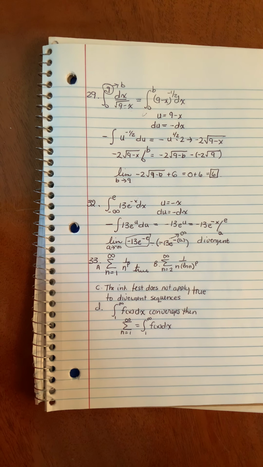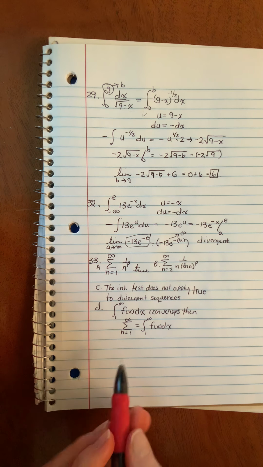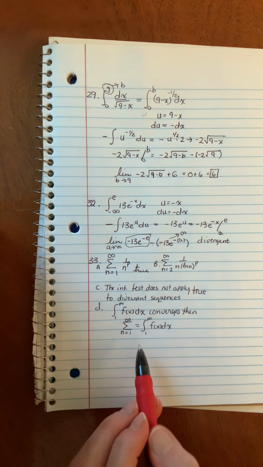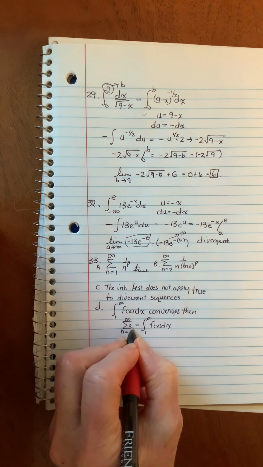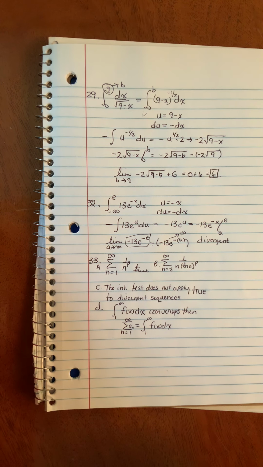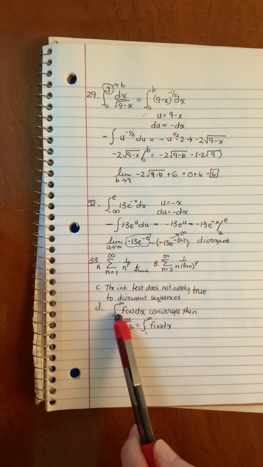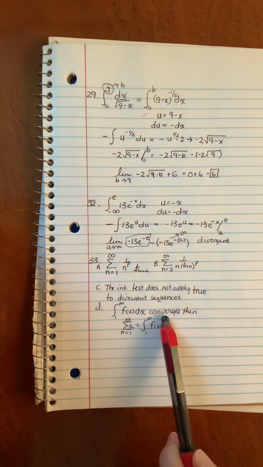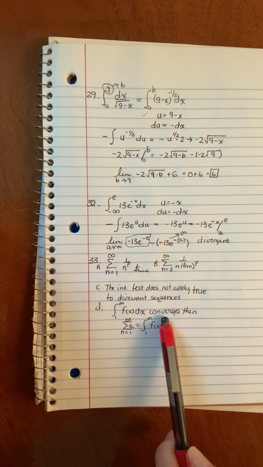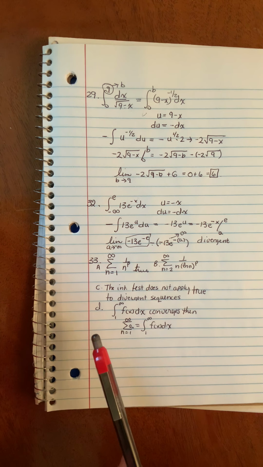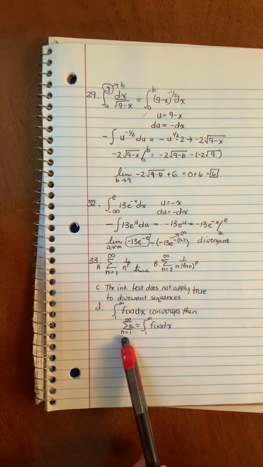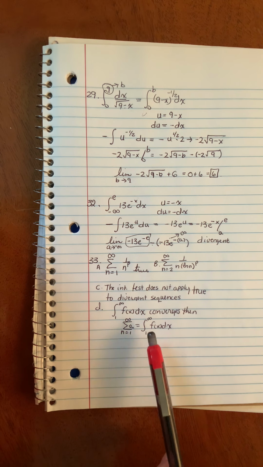So if the series a n can be worked on with the integral test, and you get a convergent integral, then the only thing you know is that the series converges. It is not equal to this.